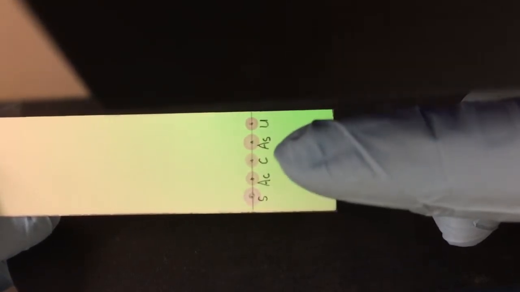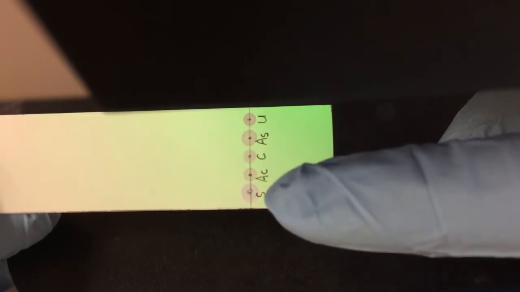This is how the plate looks like under the UV light prior to the development in a TLC chamber. Please pay attention to the colors of our samples. These 4 samples are purple, while salicylic acid is kind of pink. Can you tell the difference between those 2 colors?